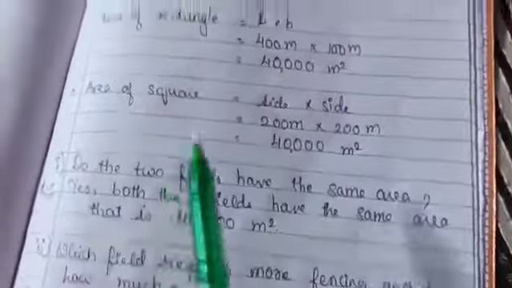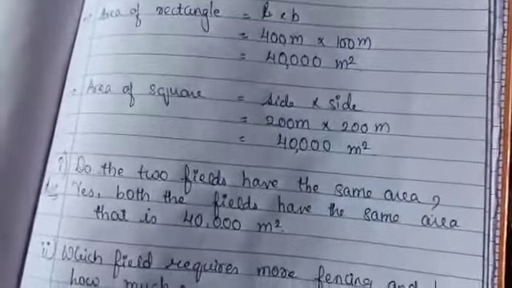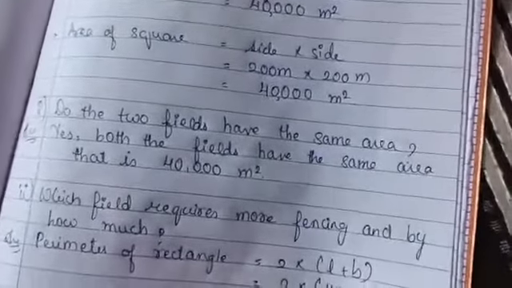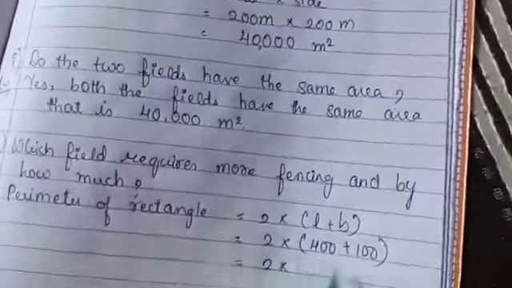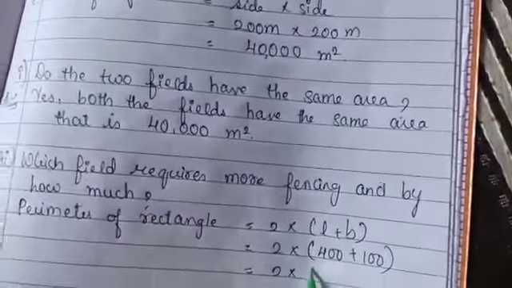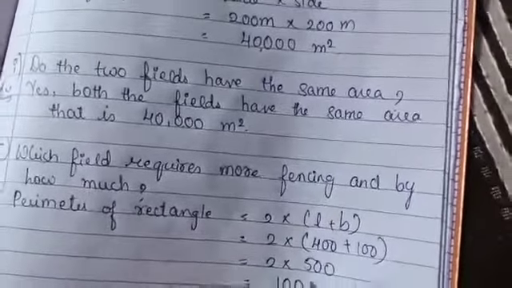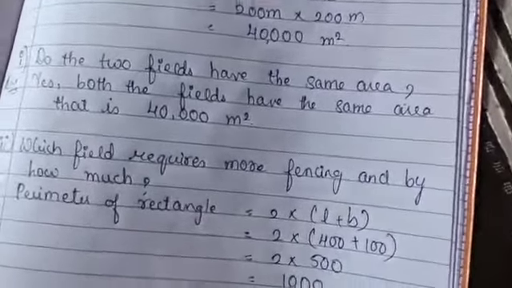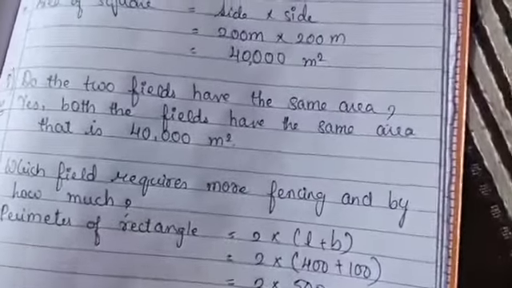As we have seen, the length is 400 meter and the breadth is 100 meter. So here we will write 400 plus 100. Now 2 multiply remains the same, 400 plus 100 will be 500. Now 2 5s are 10. So here 2 zeros. So 1000 meter. Okay, simple meter will come, 1000 meter.